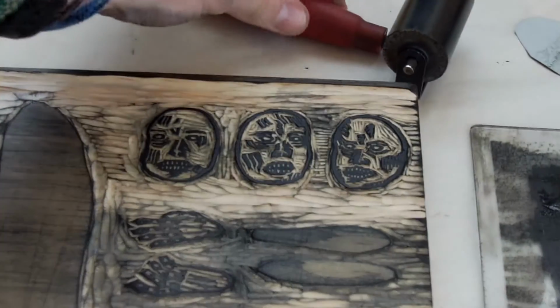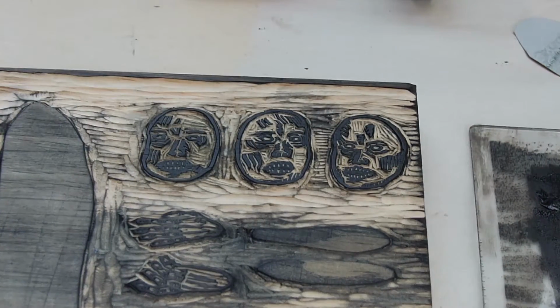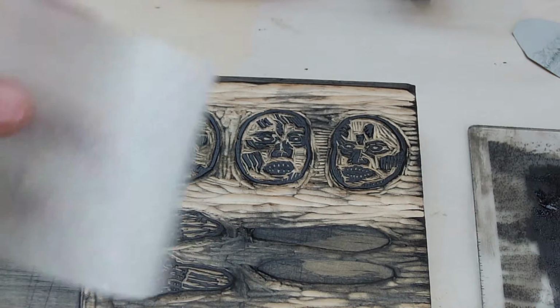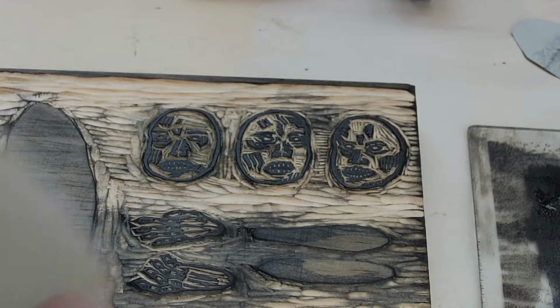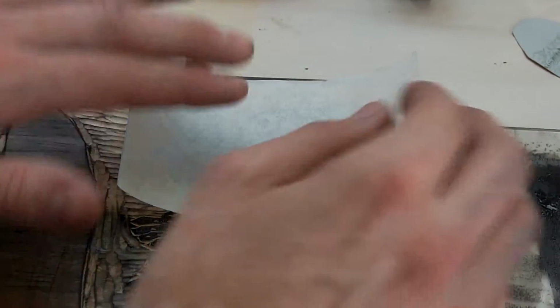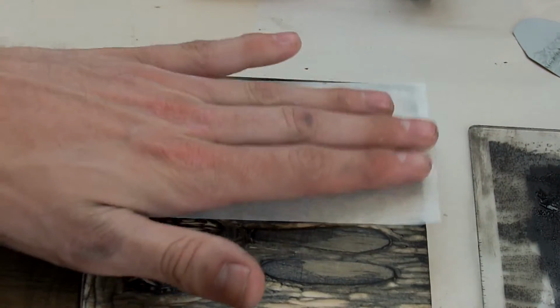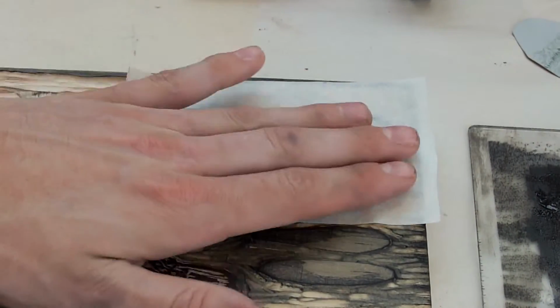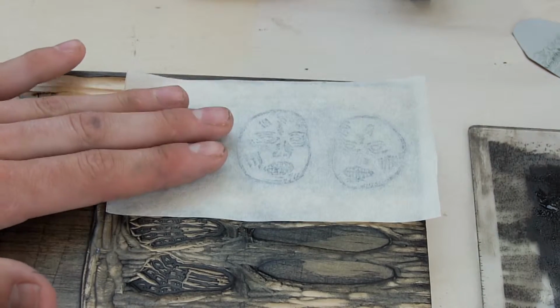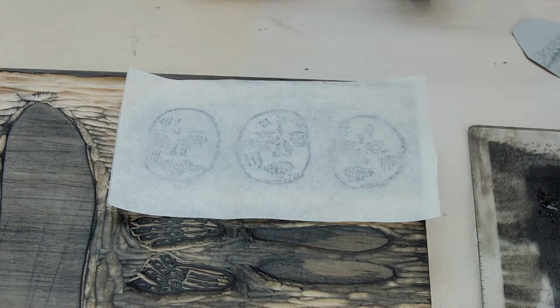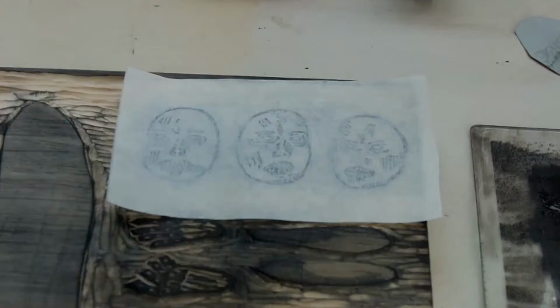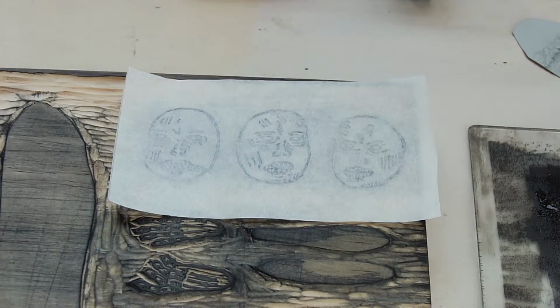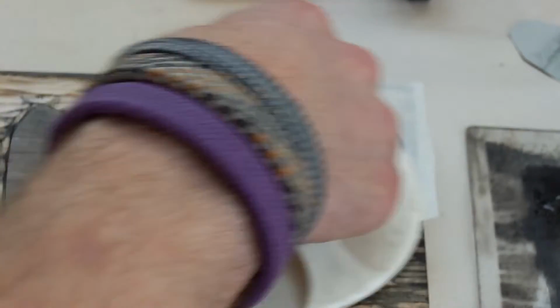Okay, so once that's done, I'm going to take my little scrap of paper and place that right on top. Make sure I stick it down to that whole entire surface. And then the next step can be done with a lot of different materials. I, being a printmaker, have a professional baren. So it looks like that. And basically what you're going to do is rub the back of the paper. You can use a spoon or any sort of material for that.